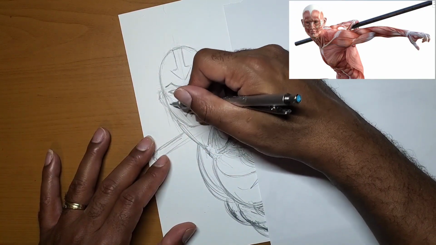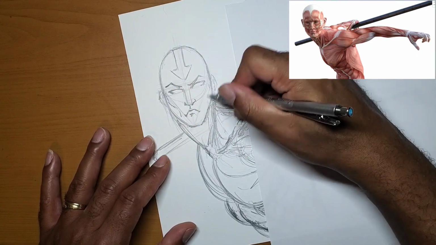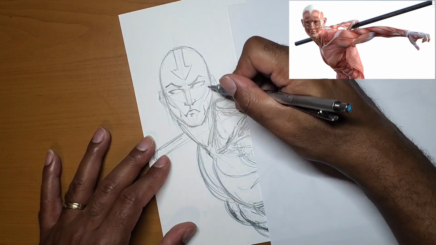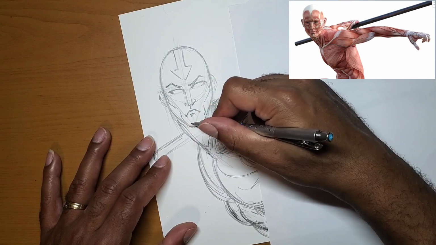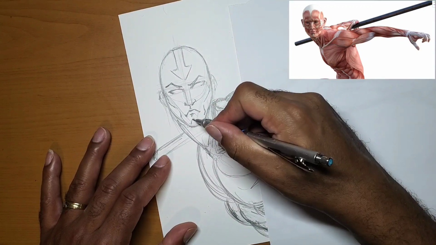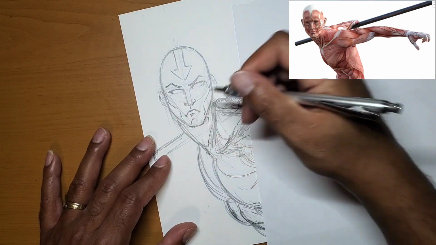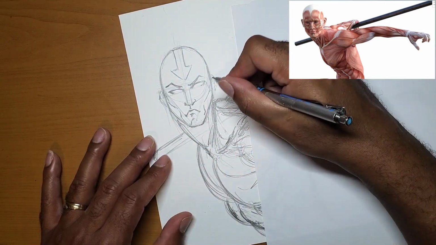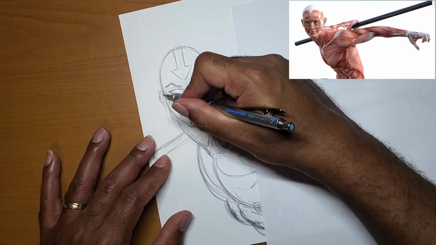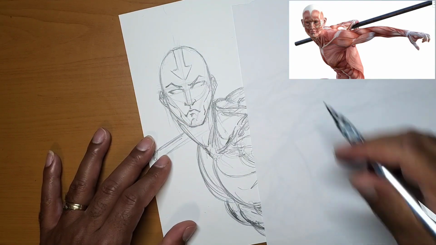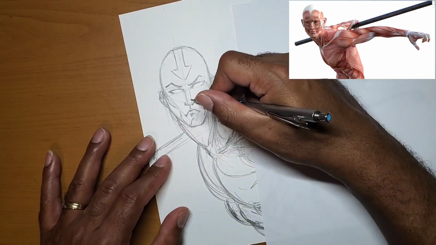I was trying to make him a little bit older too, so I was trying to work in a lot of details, and I wasn't trying to add too many wrinkles, but just enough to give him a fairly muscular, structured face. Ears, his neck.